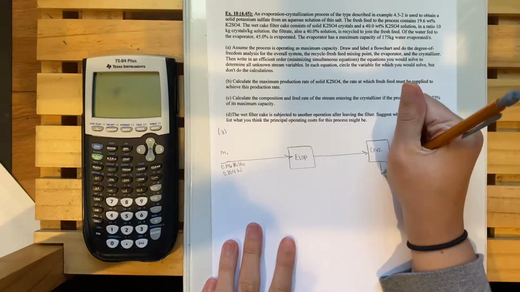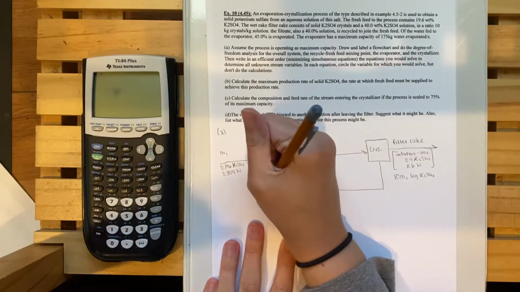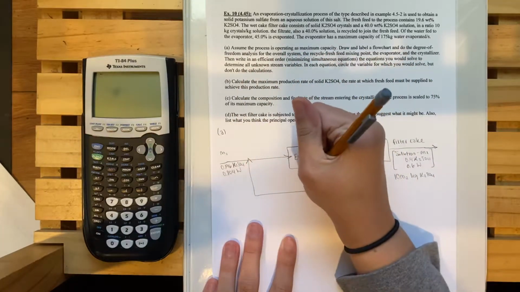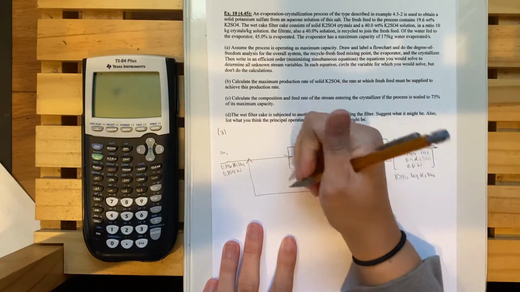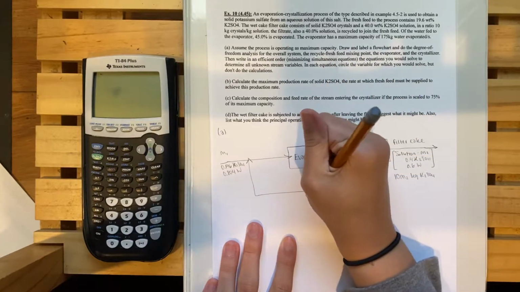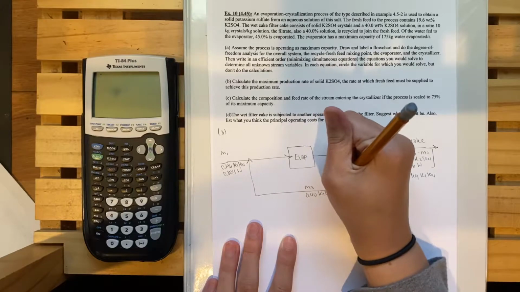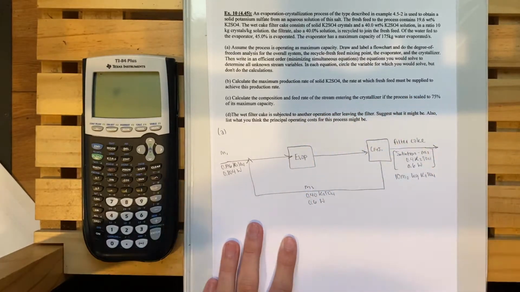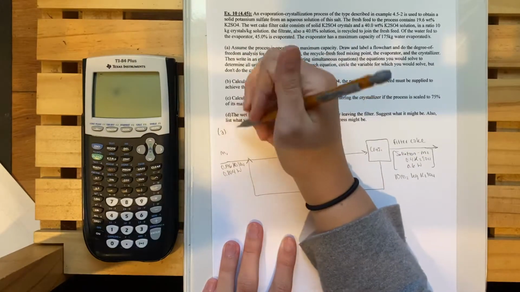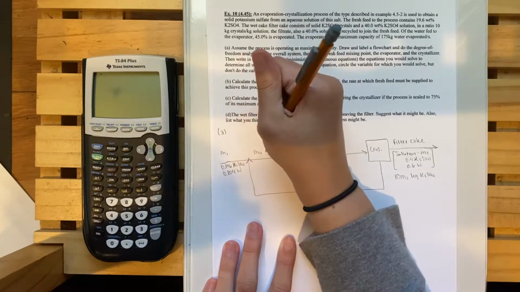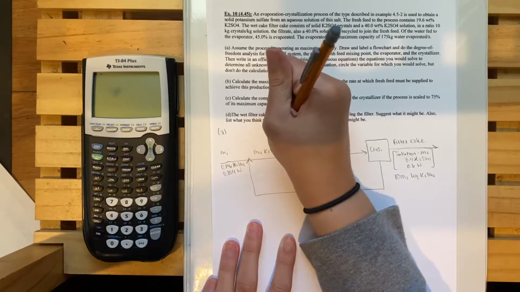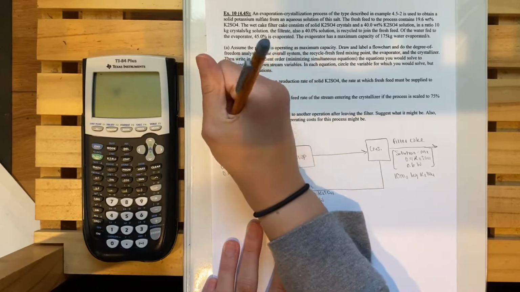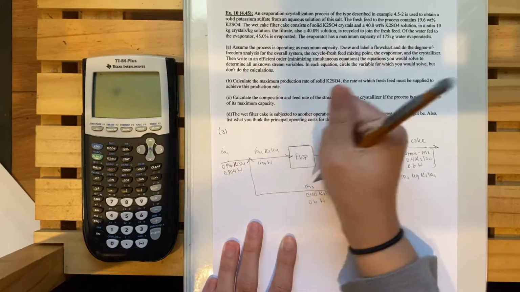And then from the crystallizer, we have a stream that is recycled back to the beginning of the process. This is going to be our M3, and that is 40% K2SO4 and 60% water. So this stream has a certain mass of K2SO4 and a certain mass of water, and these are all flow rates.